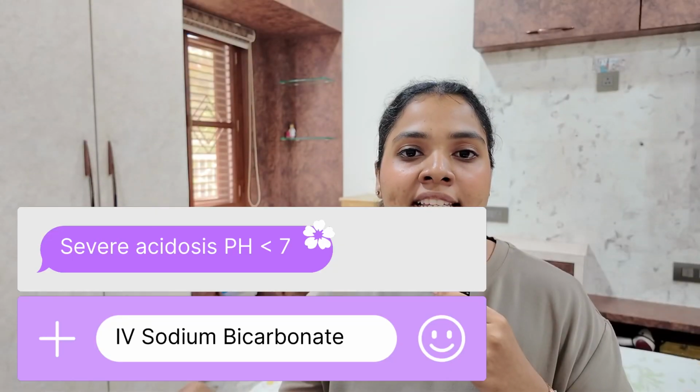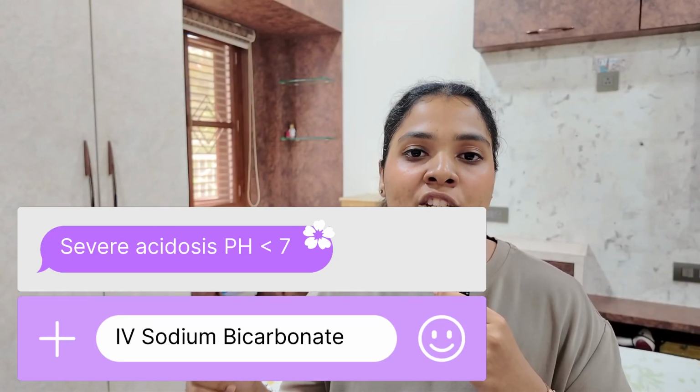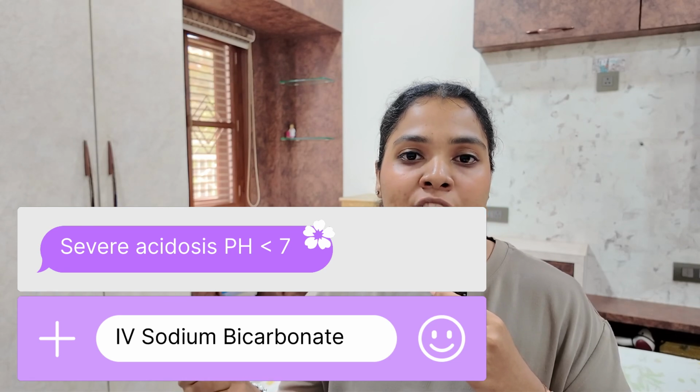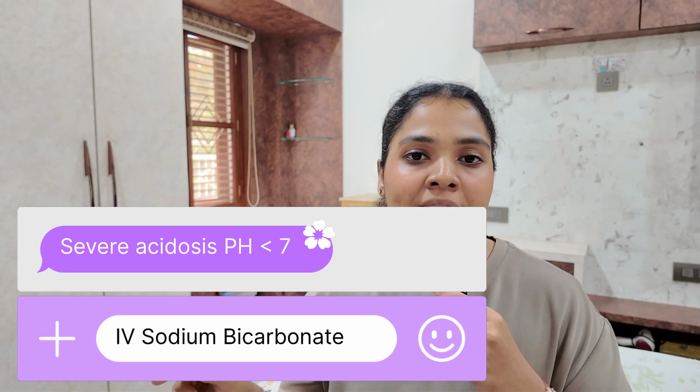And whenever the patient is in severe acidosis, that is the pH less than 7, then you can start the patient on IV sodium bicarbonate. And that's about the treatment of diabetic ketoacidosis.